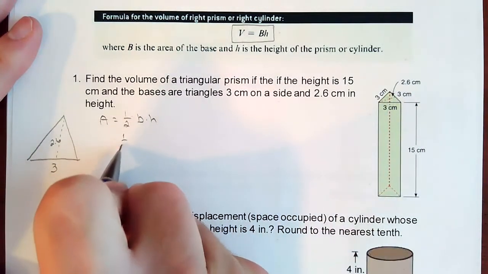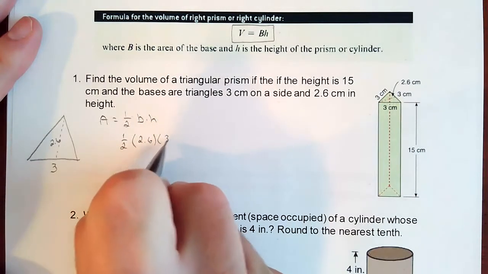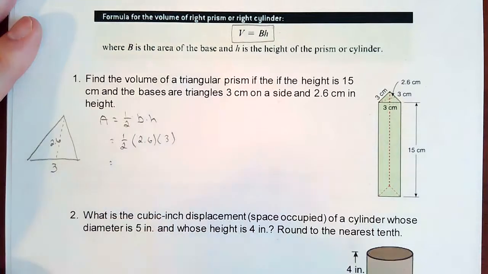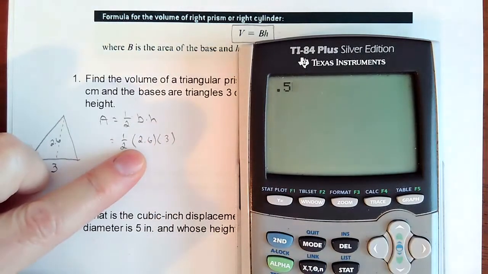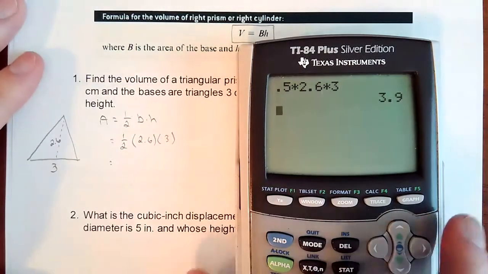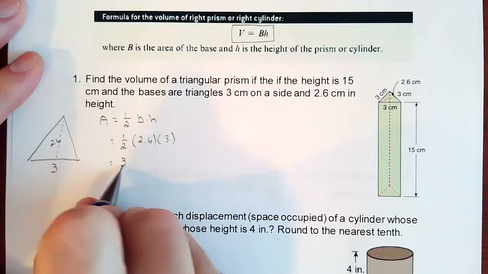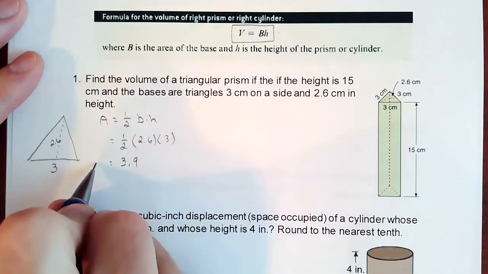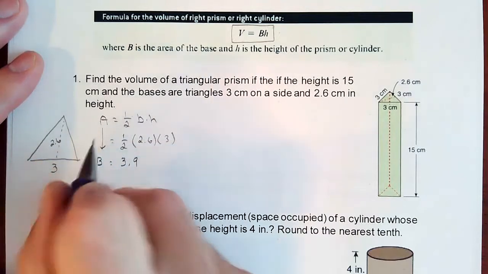So when you're finding this, it's 1/2 the base, which is 3, times the height, which is 2.6. All right, so we're going to multiply that stuff together. You're looking at 0.5 times 2.6 times 3. So we get an area of 3.9. So that is the area of the base. Okay, so I'm going to change that to B because it's the area of the base.